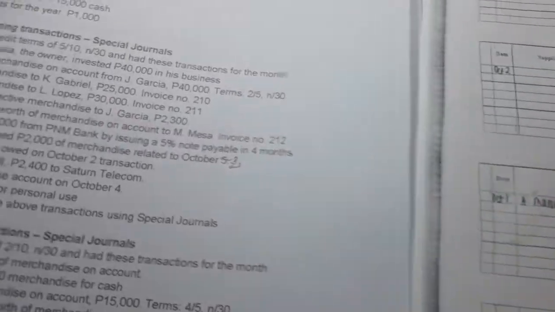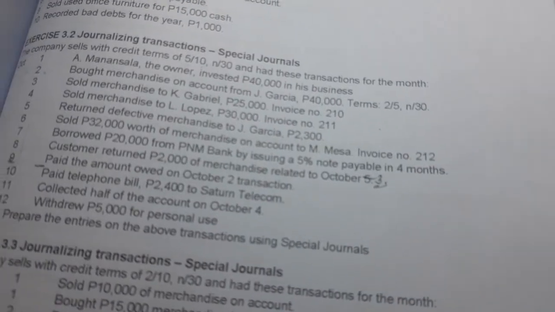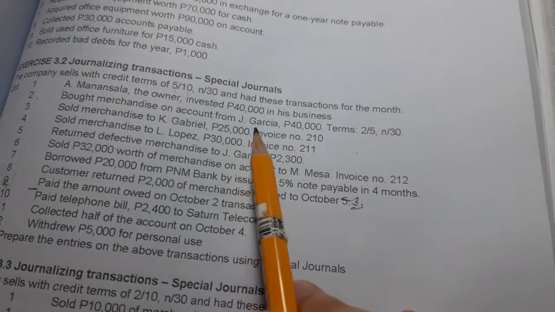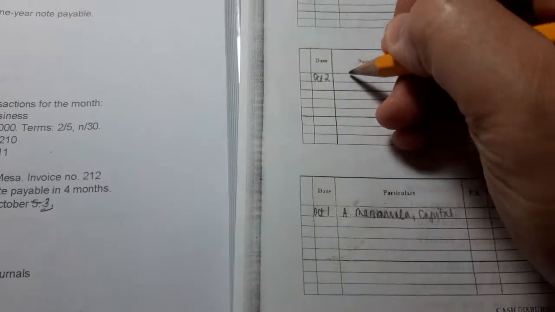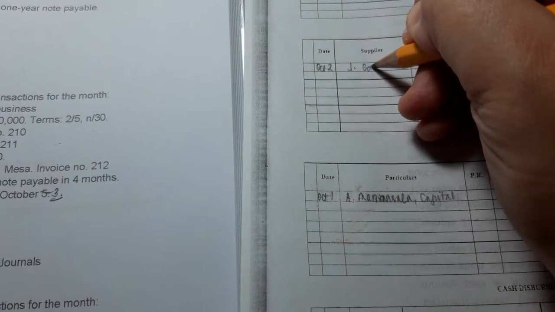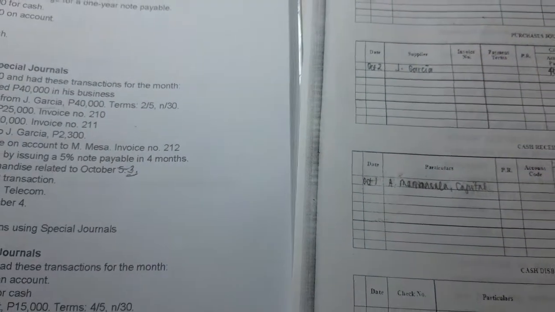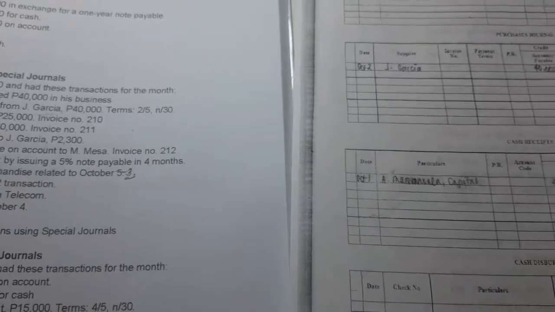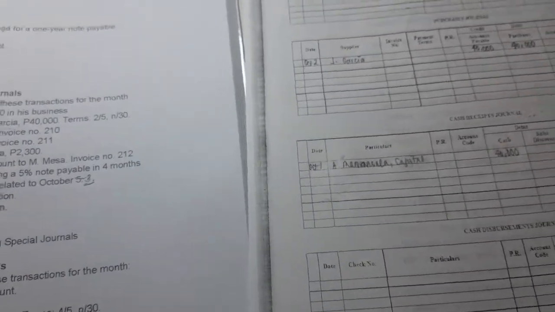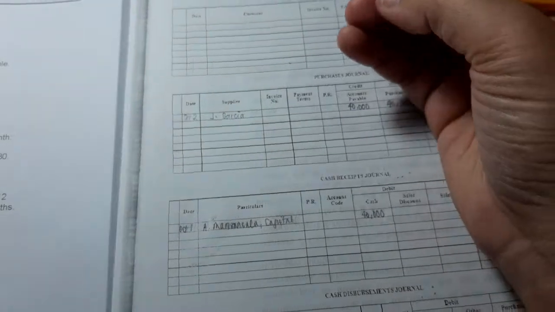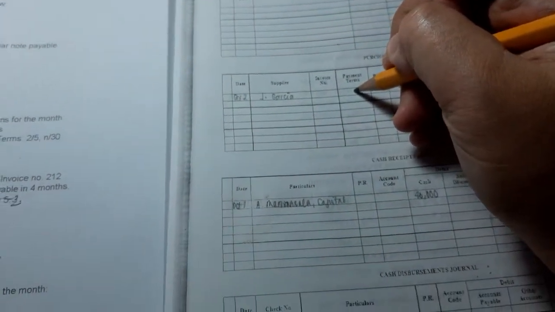We bought this from J. Garcia, so J. Garcia is our supplier. And what is our invoice number? If the information is given, then you write the invoice number here. And then the payment terms.